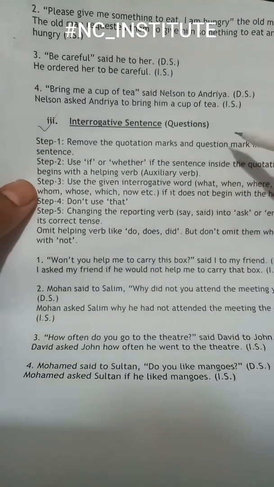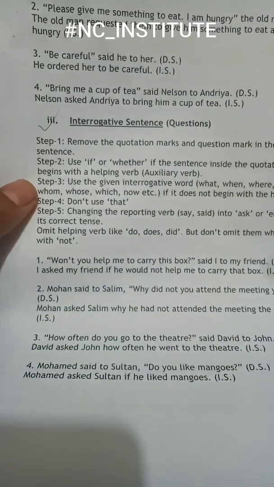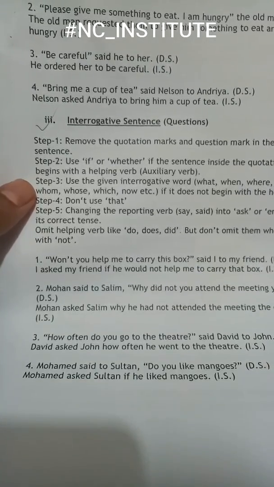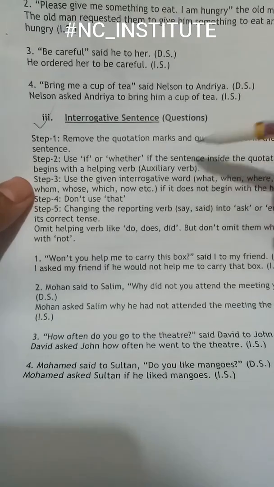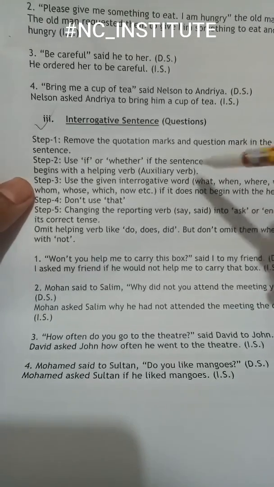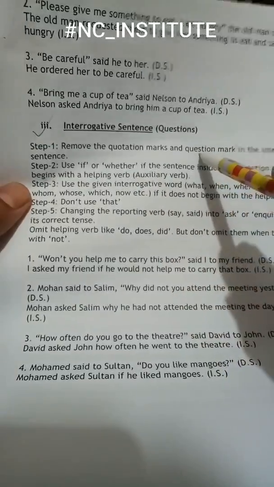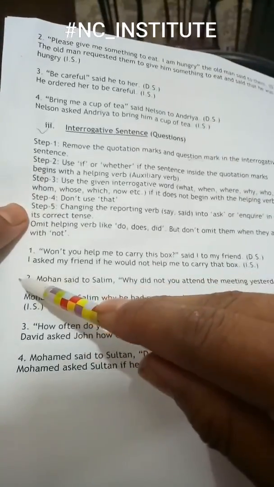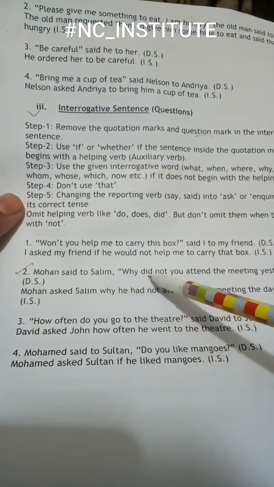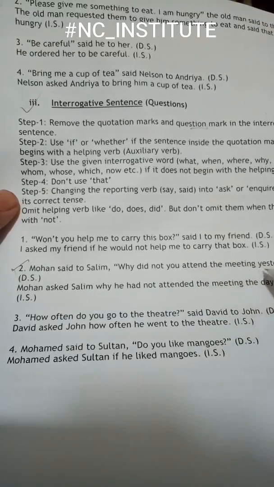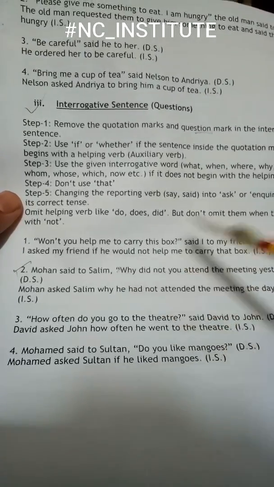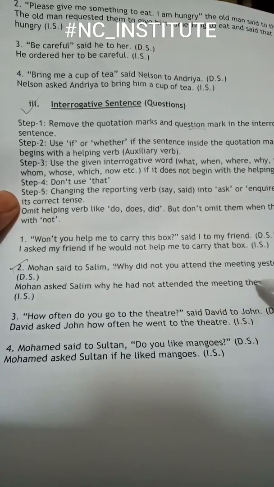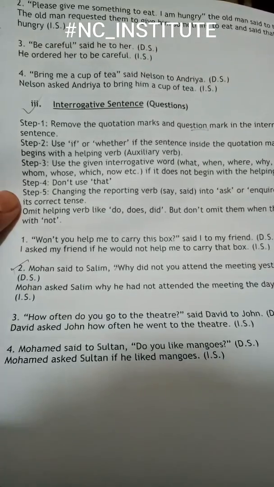Interrogative sentence is the question type sentence where we find note of question at the end of sentence or note of interrogation. So first of all, we remove quotation marks and question mark in the interrogative sentence. As an example, Mohan said to Salim, "Why didn't you attend the meeting yesterday?" First, remove these two quotation marks and the question mark. See, there is no note of interrogation, there is no quotation mark here.